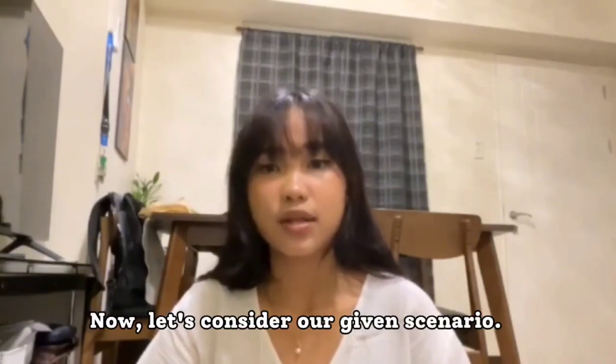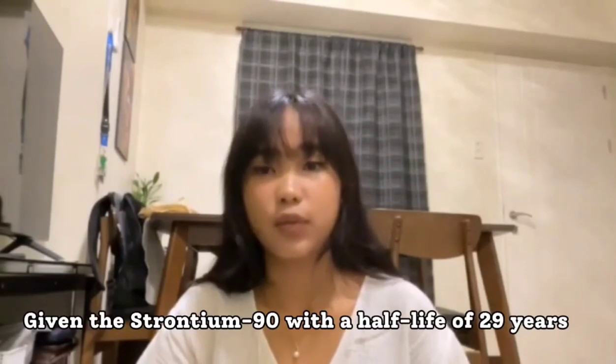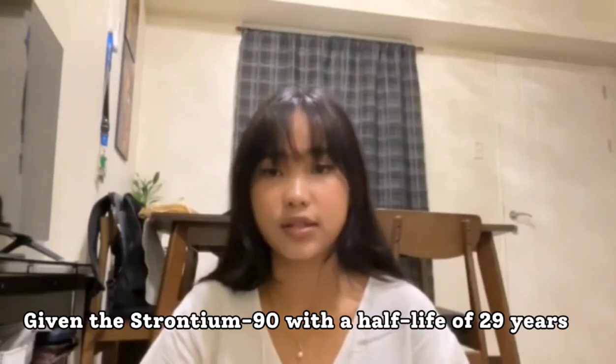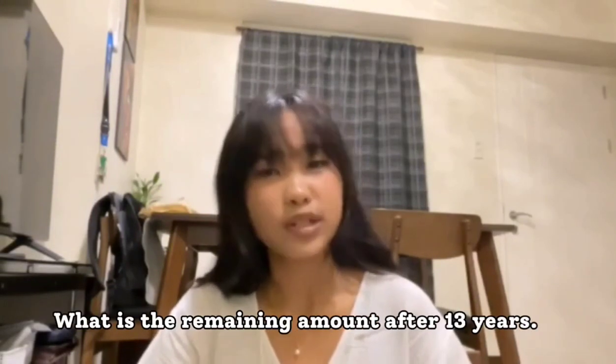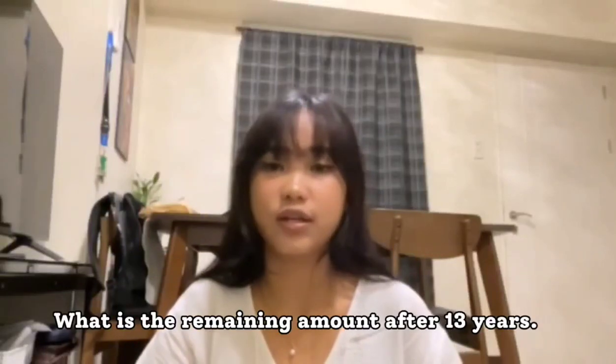Now let's consider our given scenario. Given strontium-90 with a half-life of 29 years and an initial amount of 450 grams, what is the remaining amount after 13 years?